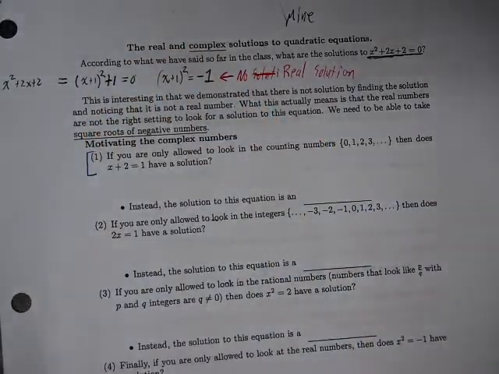Let's suppose that you only believe in counting numbers, 0, 1, 2, 3, 4, and so on. If you only believe in those numbers, then does the equation x plus 2 equals 1 have a solution? No. If 0 is the smallest number, when you add 2 to 0, you'll get 2.